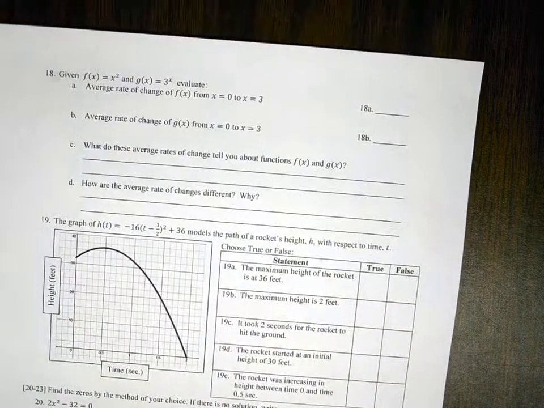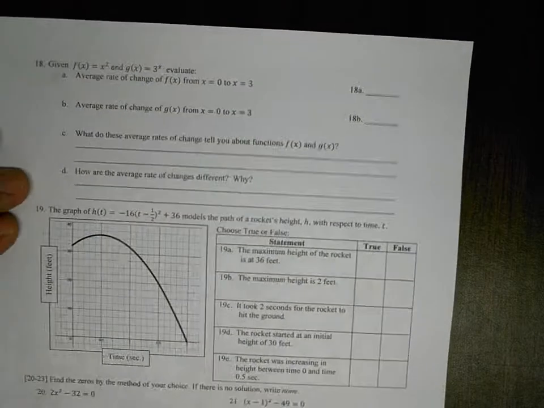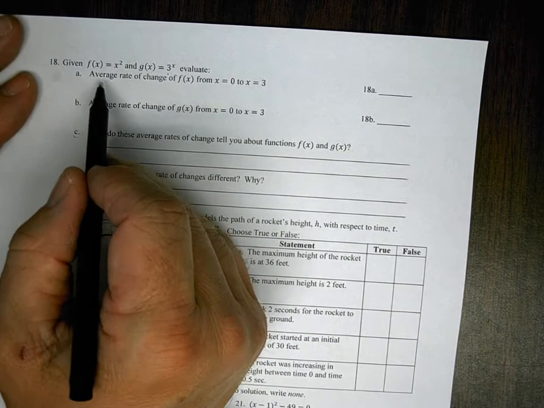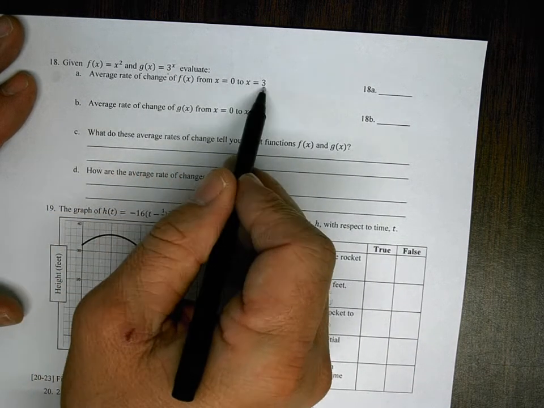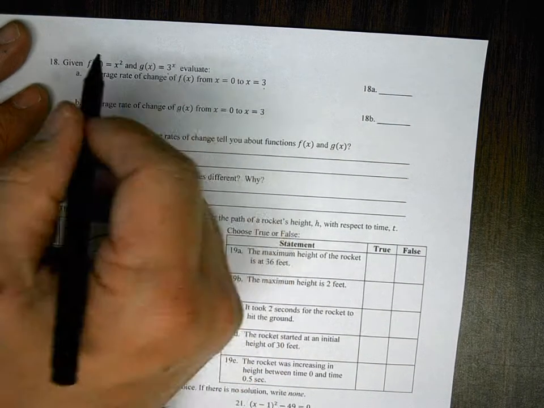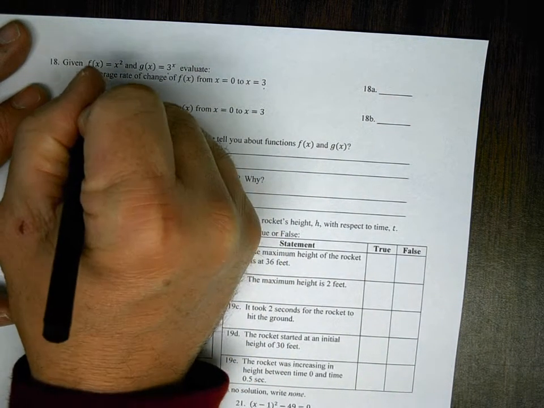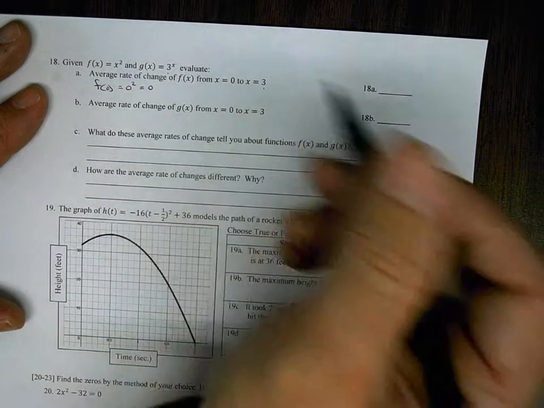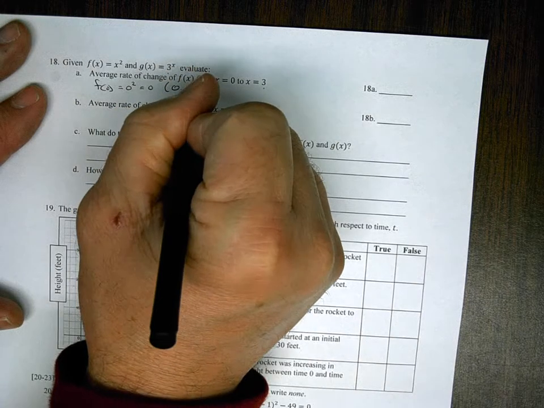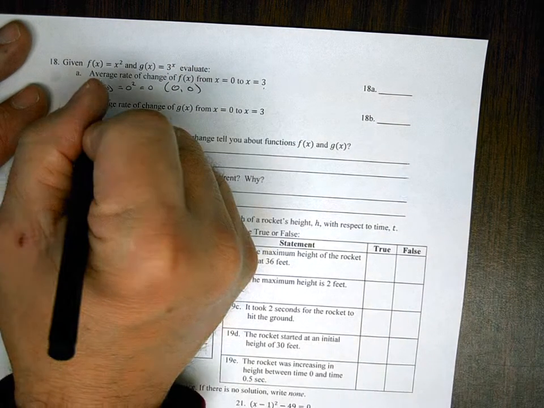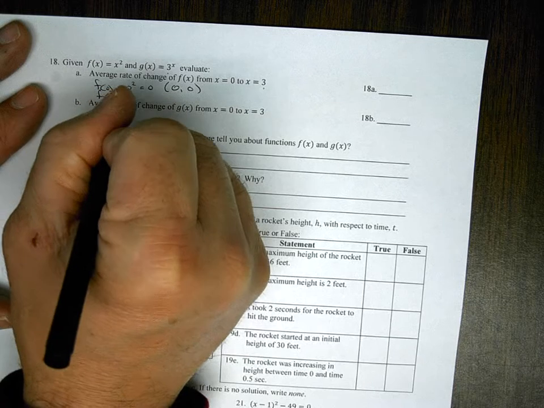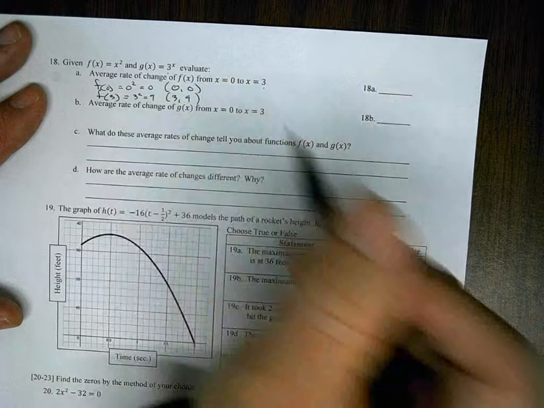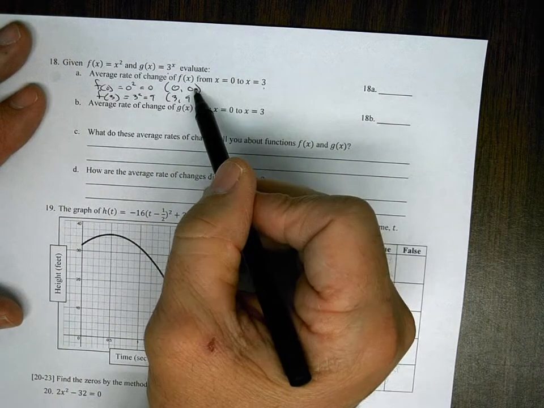All right, number 18. Given f of x equals x squared and g of x equals 3 to the x, evaluate the average rate of change for f of x from 0 to 3. Well, here's f of x, so we simply plug in 0. So f of 0 equals 0 squared, which is 0. So one point is (0, 0). And f of 3 is 3 squared, which is 9. So our other point is (3, 9). So those are our two points when x equals 0 and when x equals 3.